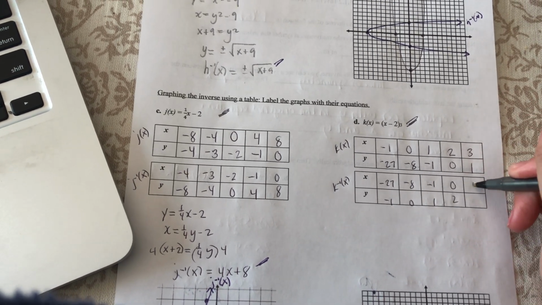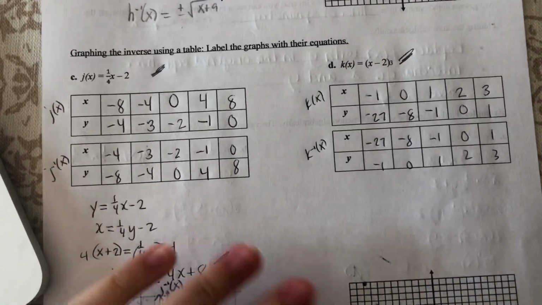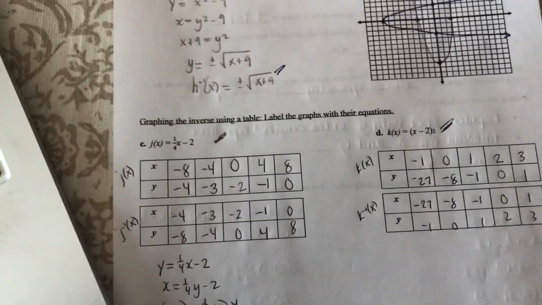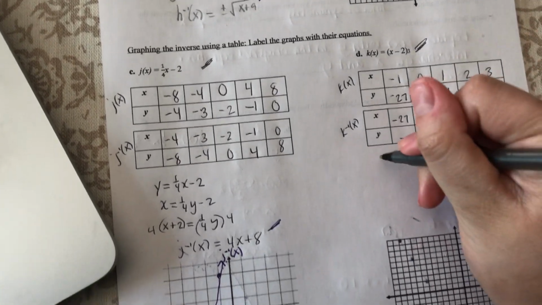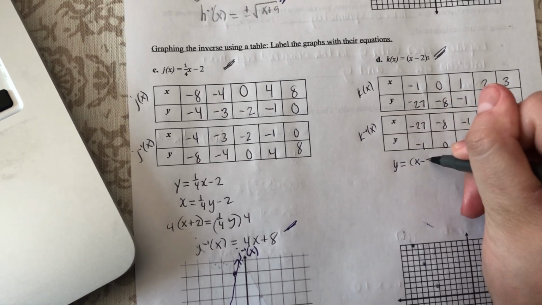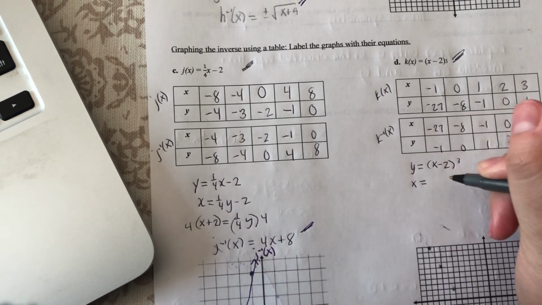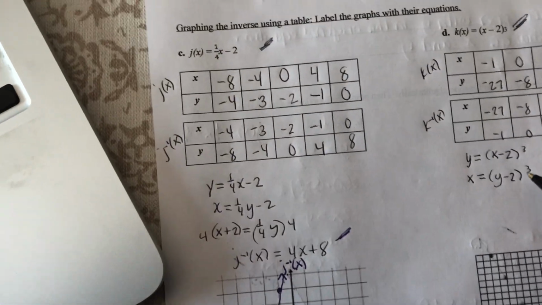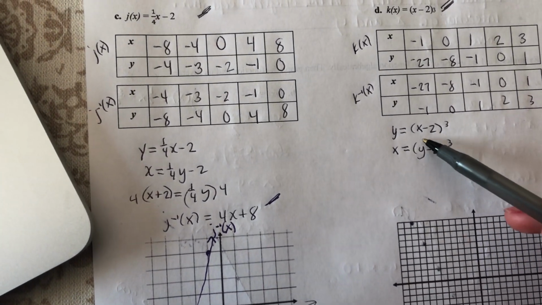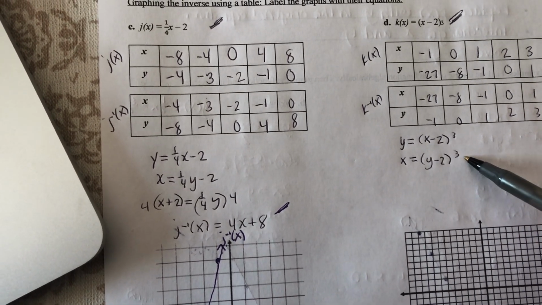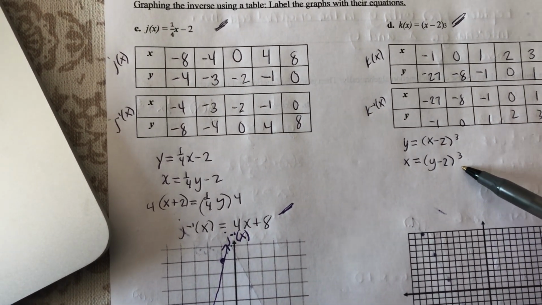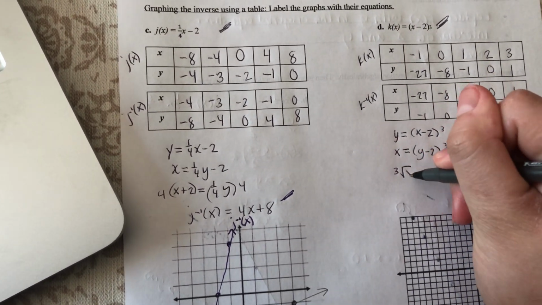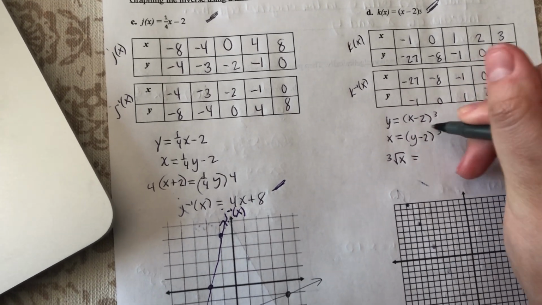0, 2, 1, 3. And then now I'm actually going to find my inverse because we're required to label the graphs with their equations. So switch the k of x to y. Switch the x and the y. And then now we just have to solve for y. So we have to get rid of the cubed first because the -2 is in parentheses, and you always get rid of exponents before parentheses. The opposite of cubed is cube root. Cube root both sides. If you cube root both sides, the cube just cancels out.